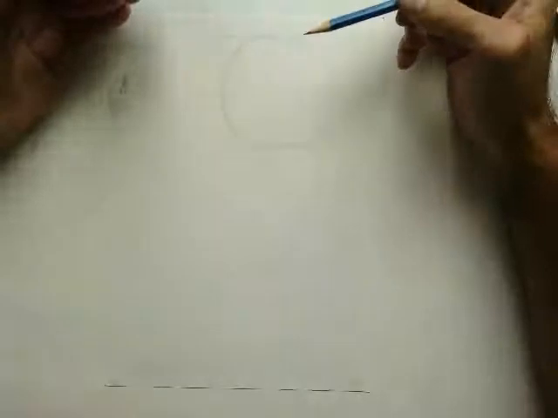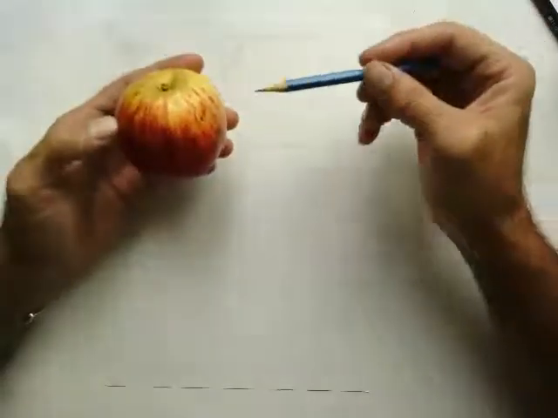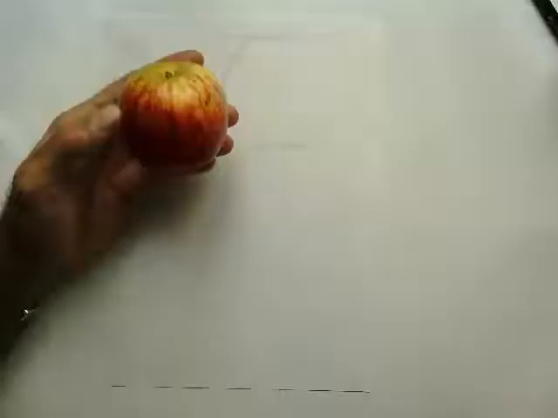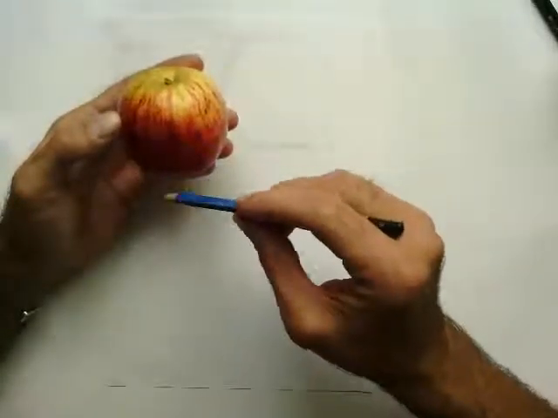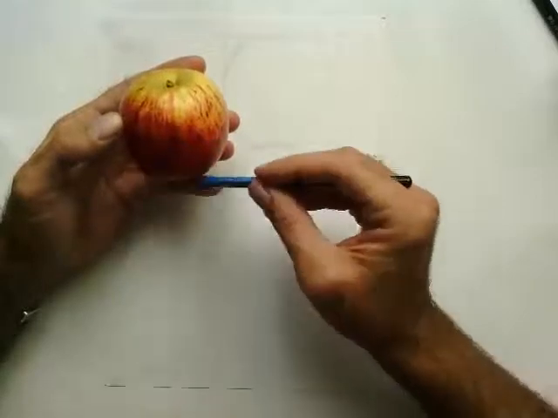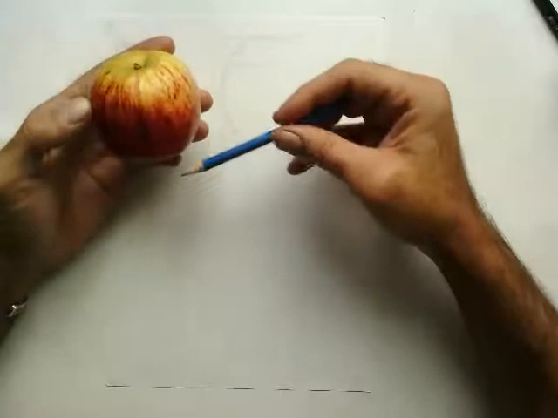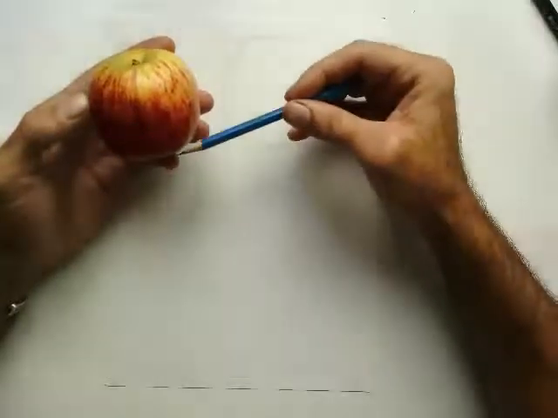Now where I'm sitting, I recognize the light source is coming from this direction. There's a window in front of me and shining light down onto my table. So I have a lot of lighter areas up in here, the top of the apple, and then the shadows mostly in the bottom left, but it's also kind of the bottom right as well.